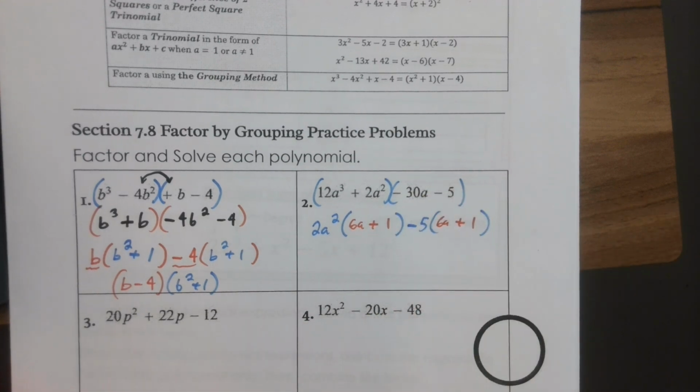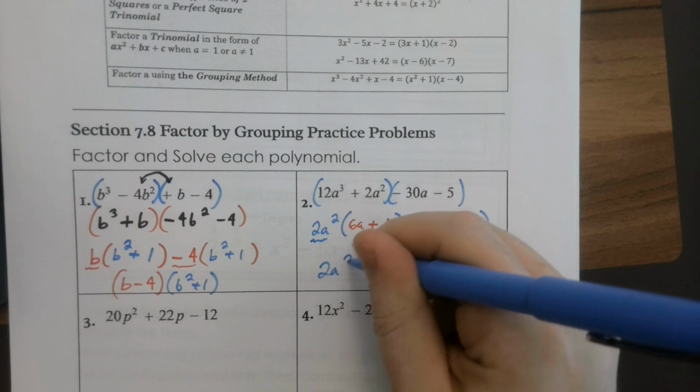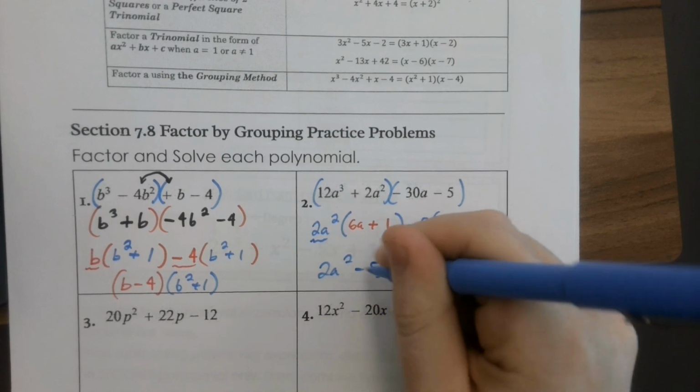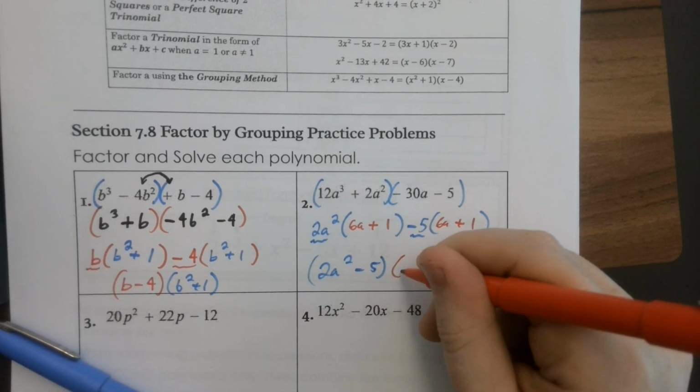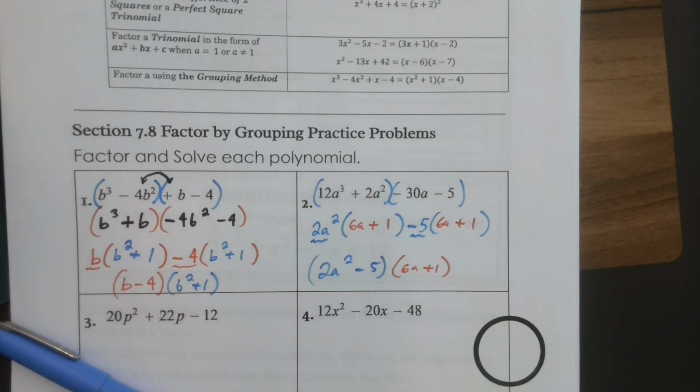Finally, we can just put together what's on the outside as our first factor, and what's on the inside as our second factor. Done. We check to see if we can factor these further, but none of them match any of the patterns that we've seen so far. So there we go.